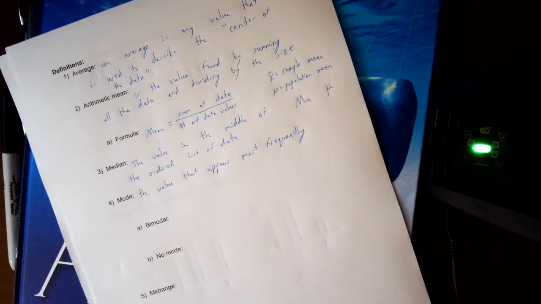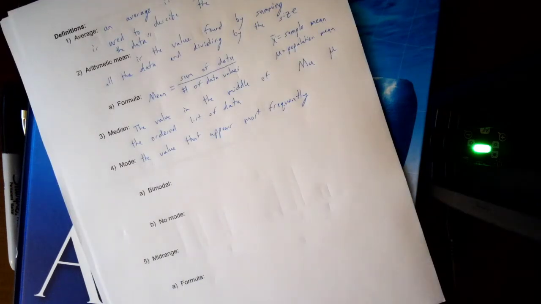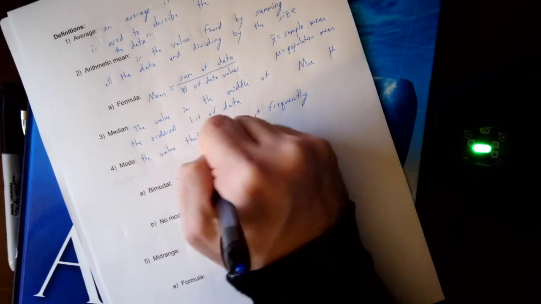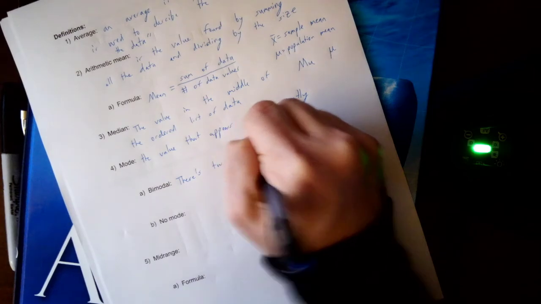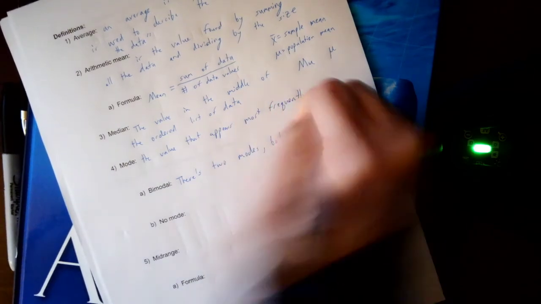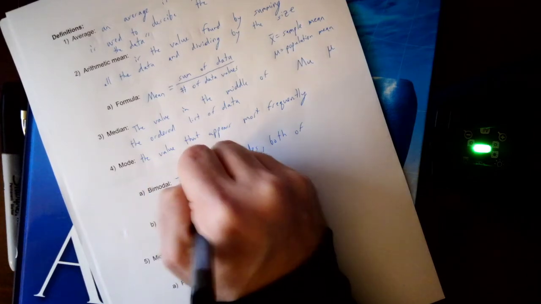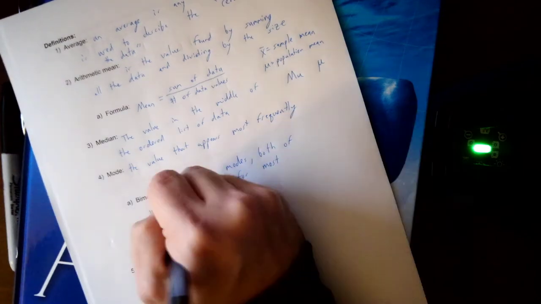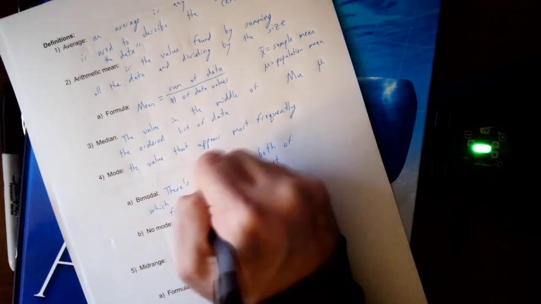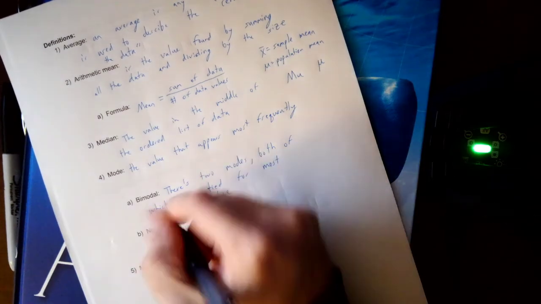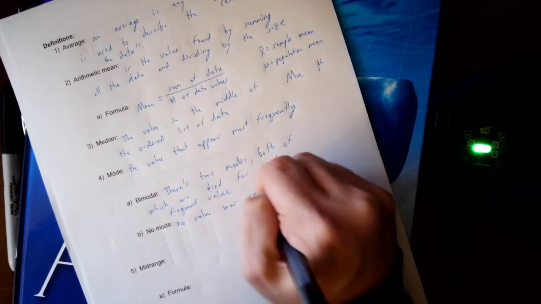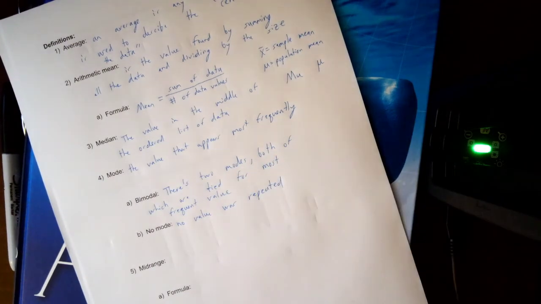Which one shows up the most? Bimodal means two of them are tied for the most. That's what bimodal means, there's two modes, both of which are tied for most frequent value. And then no mode means no value was repeated. If no value is repeated, there's no mode. Nothing can appear most frequently if everything's tied as it showed up once.